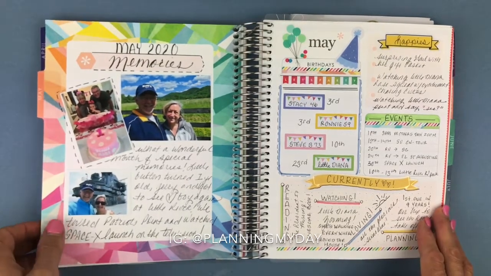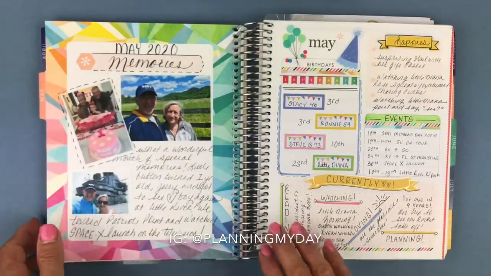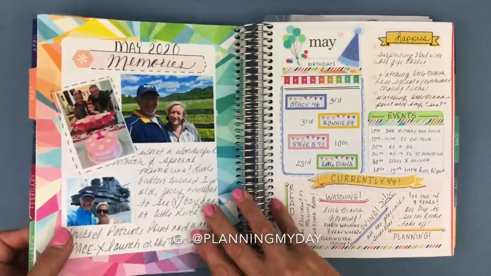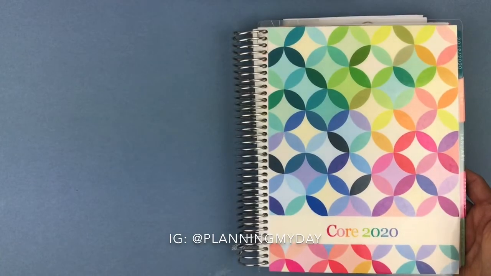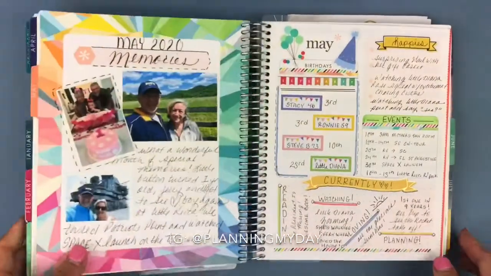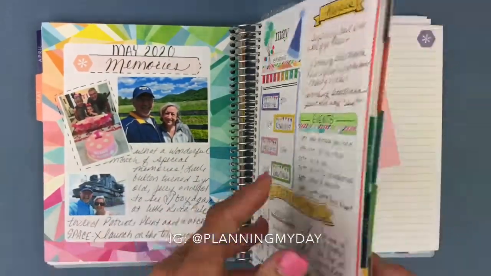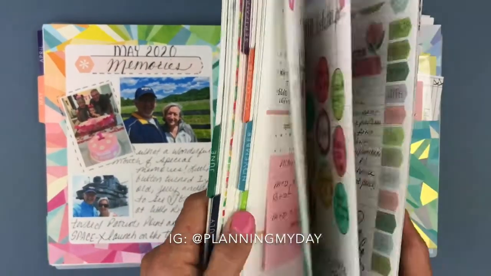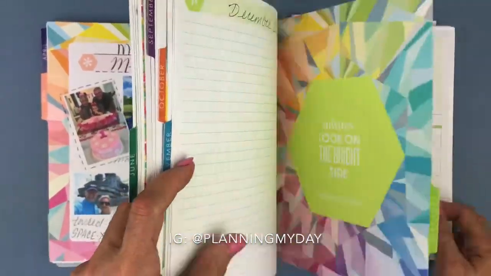Today I wanted to give you a quick walkthrough of the month of May in my Erin Condren Monthly Planner. I use it to just recap each month. I want to give you a quick look as to what a blank month looks like.